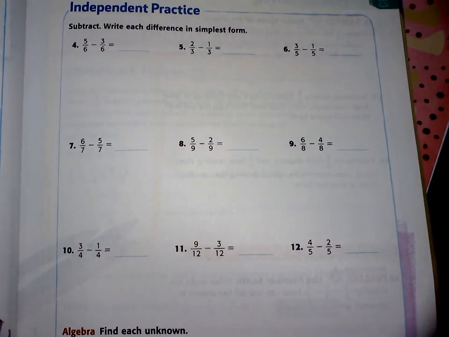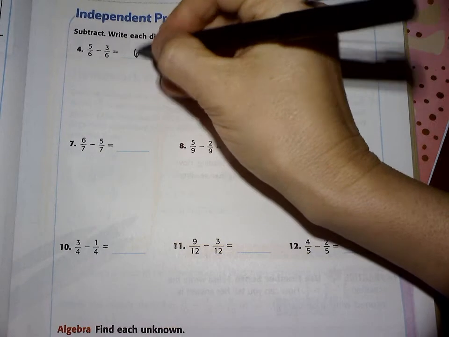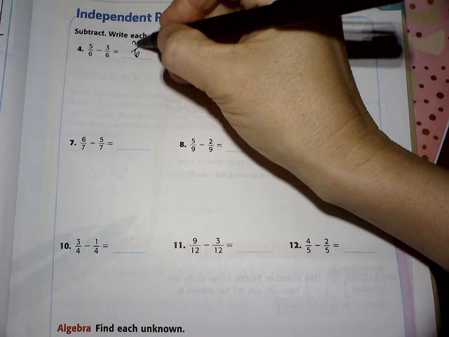Independent practice. It says subtract and write each difference in simplest form. So we're going to check, are my denominators the same? Yes, they are like fractions. My denominator is going to stay a 6. 5 minus 3 is 2.